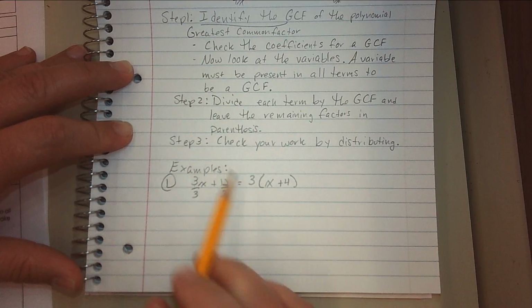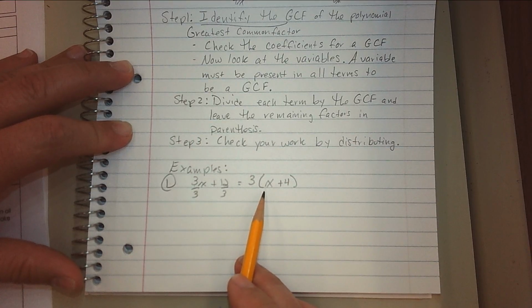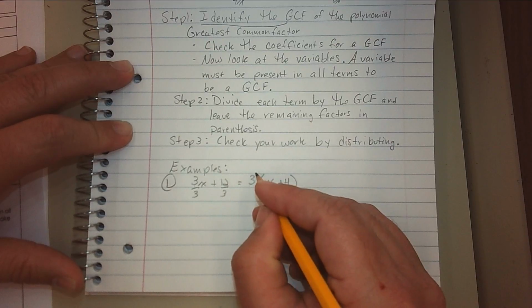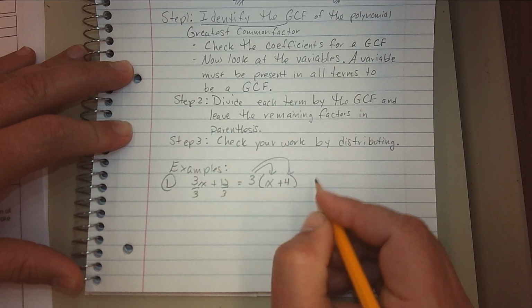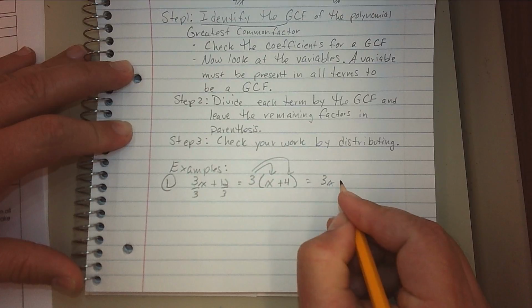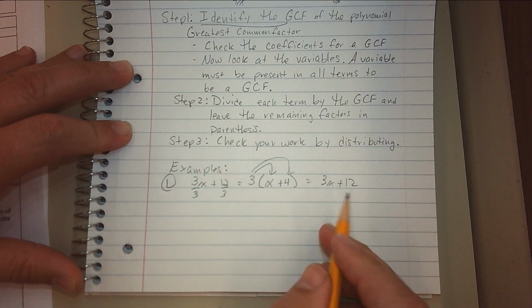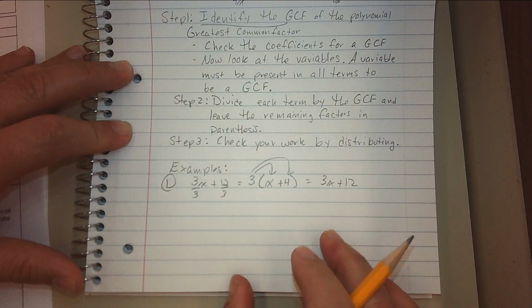That was step 2, dividing each term by the GCF and leaving the remaining factors in parentheses. Now we can check our work by distributing that 3 to each of these terms, and we should get our original polynomial. If we do, that means we did it correctly.